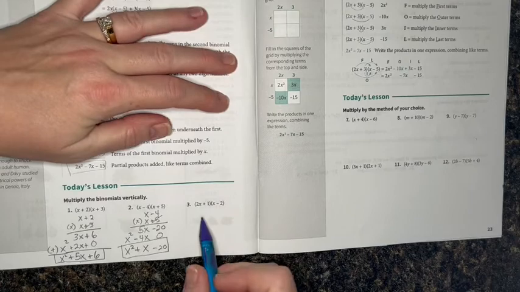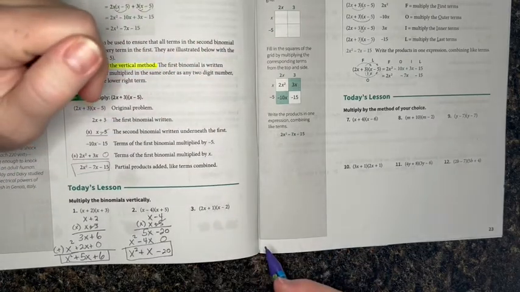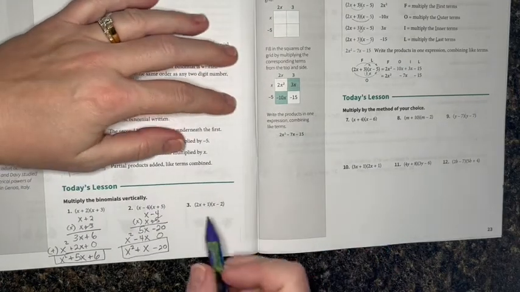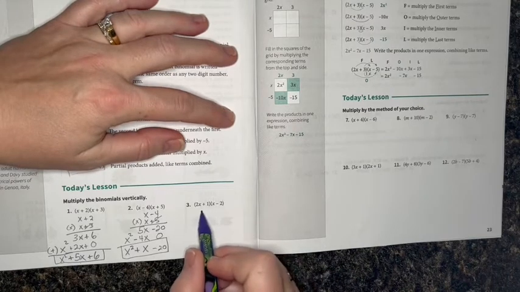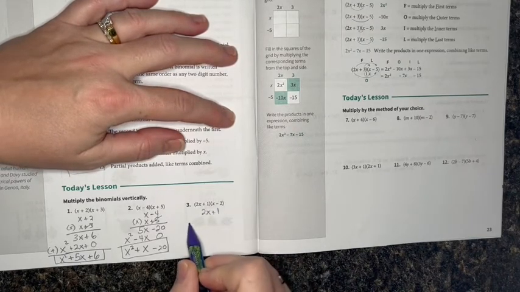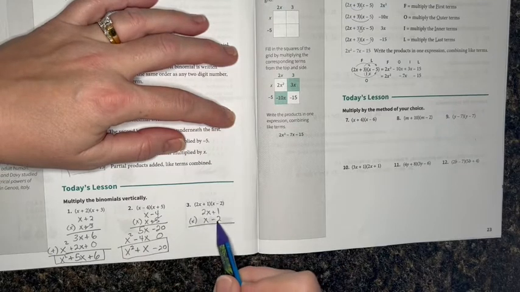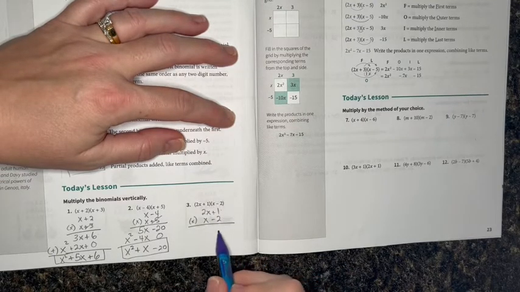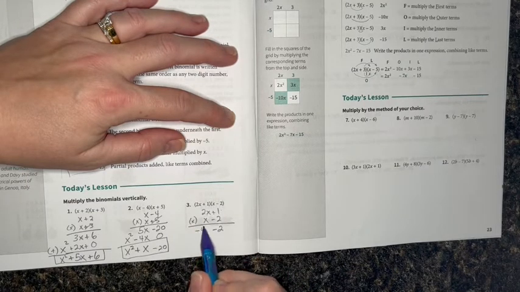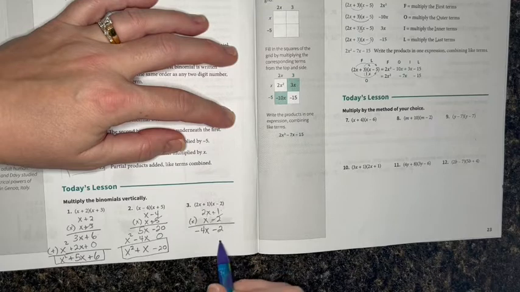Looking at number 3, we have the quantity 2x plus 1 times the quantity x plus 2, or sorry, x minus 2. So 2x plus 1 times x minus 2. Negative 2 times 1 is a negative 2. Negative 2 times 2x is a negative 4x. Cross out my negative 2, put my 0.